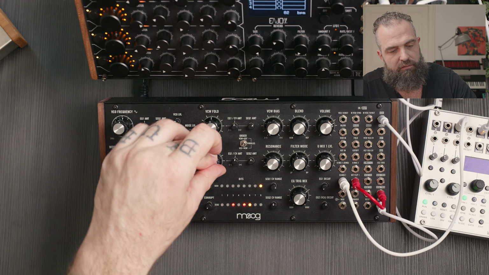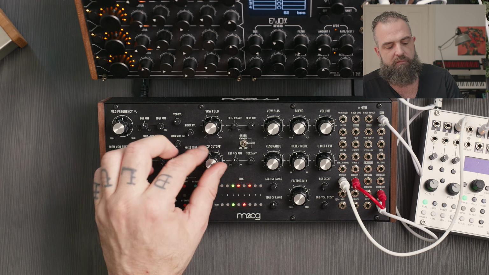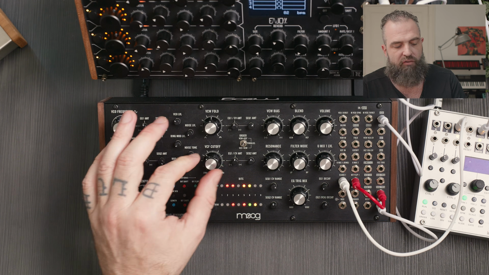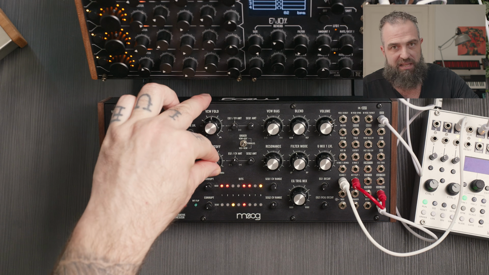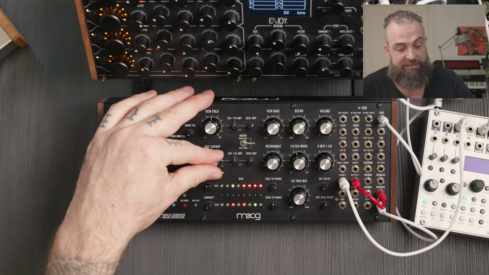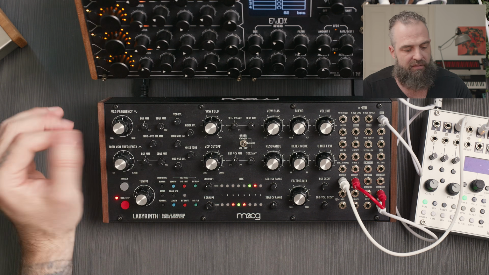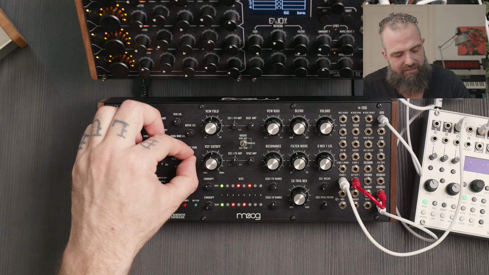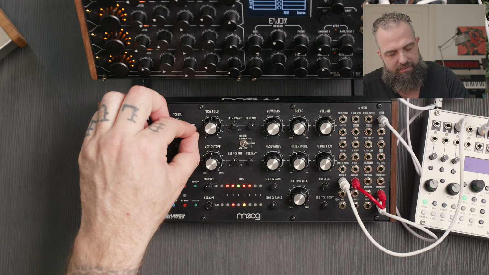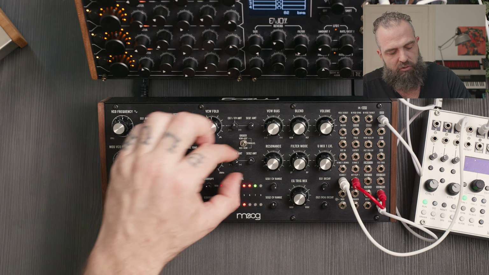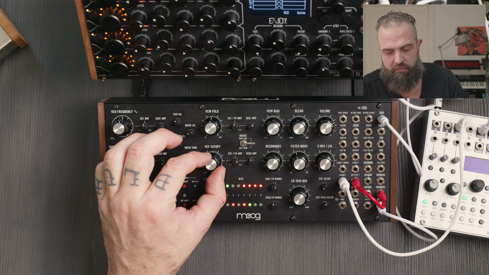Absolutely love creating this very dreamy, dark sequence. Some noise. Let's modulate the cutoff.